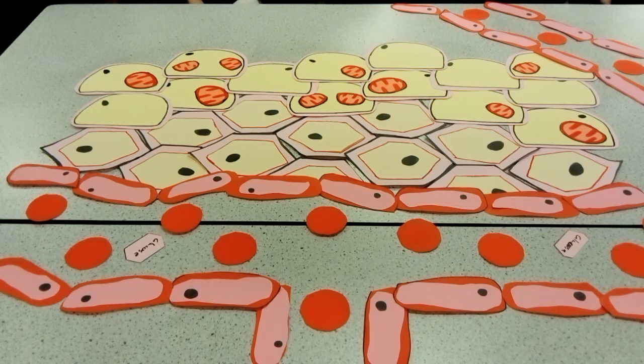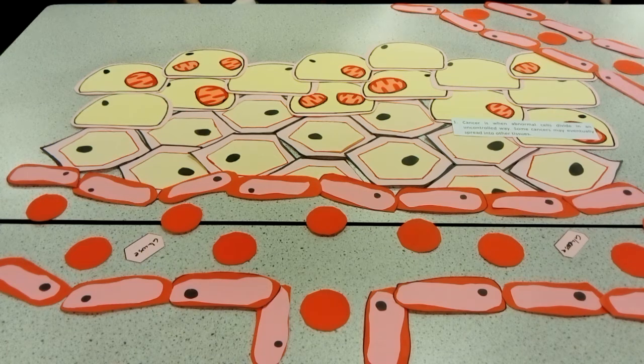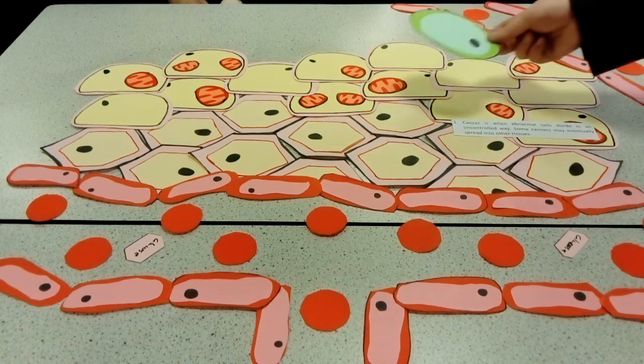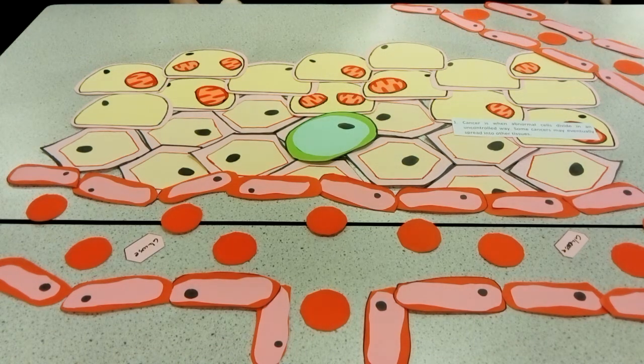When thinking about cancer developing, the first thing is that cancer is when we get some abnormal cells that divide in an uncontrolled way. We might just start off with a single abnormal cell that starts to divide in an uncontrolled way, and eventually that could spread into another tissue.